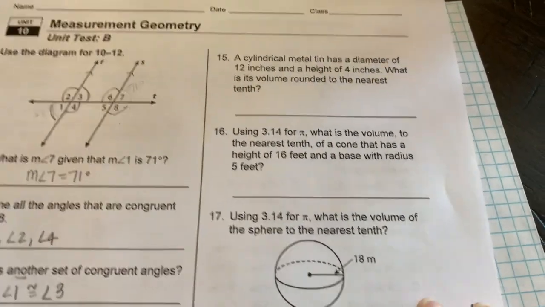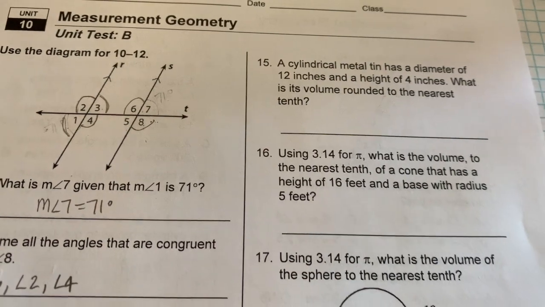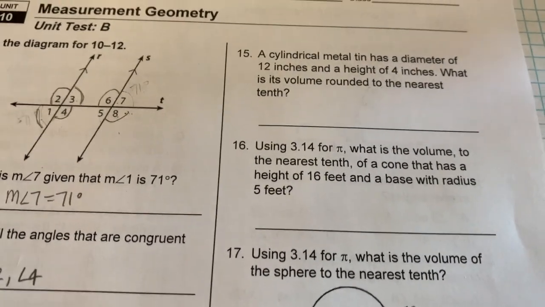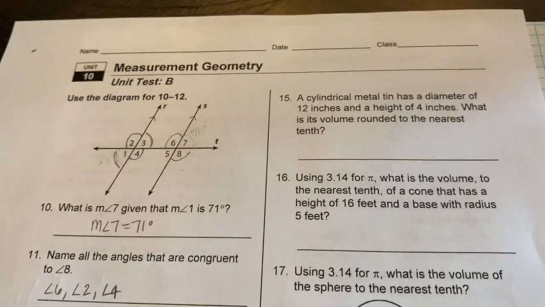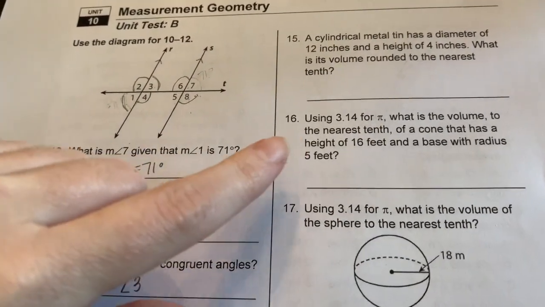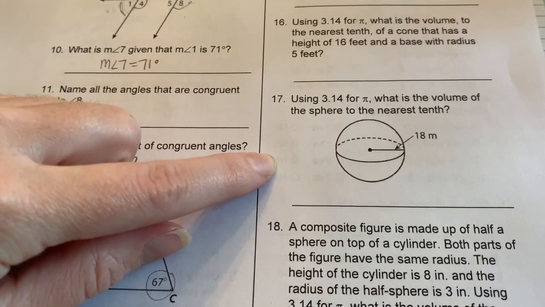Okay, now we're going to finish up here. A cylindrical metal tin has a diameter of 12 inches and a height of 4 inches. What is the volume rounded to the nearest tenth? So we did a cylinder problem already, so I'm not going to go through this one again. The same thing here. It's the volume of a cone, which we did already, and the volume of a sphere.